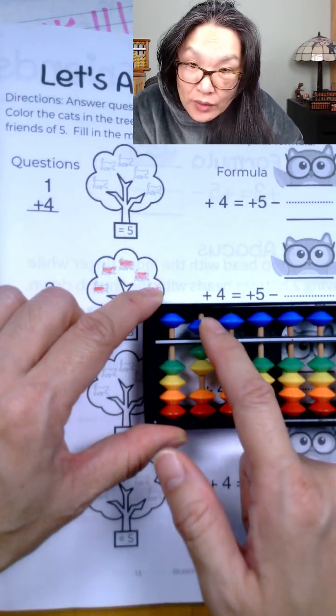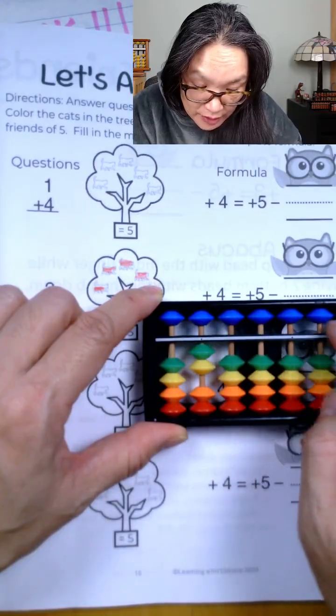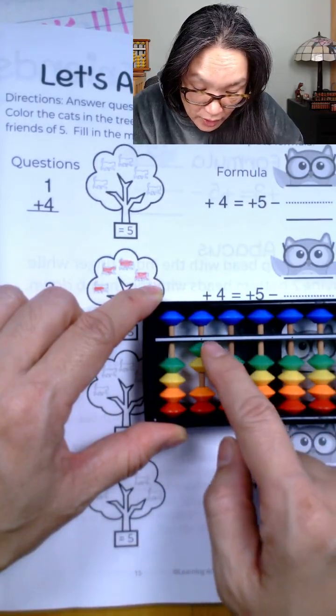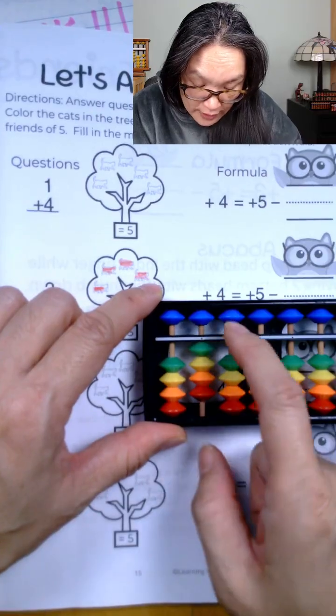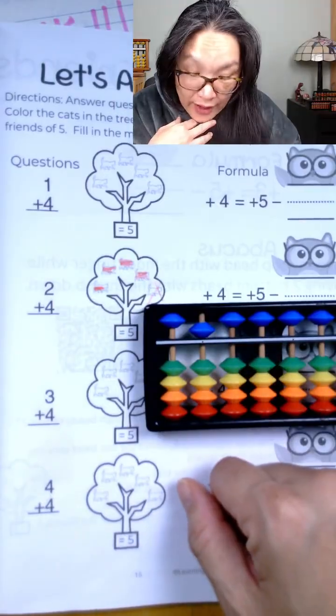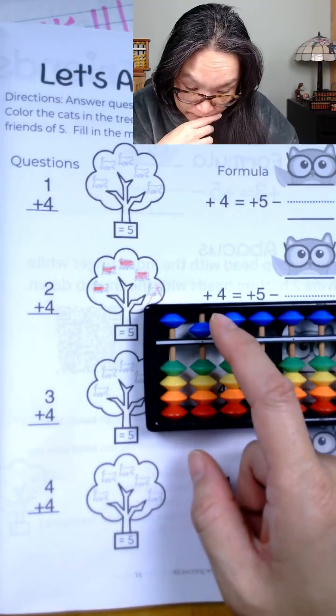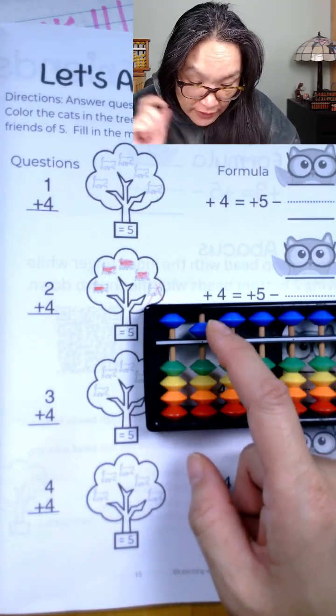The top bead will always have a value of 5. So let me remove that. Now none of the top beads are touching, so we have 2. 1, 2, and then 3, 4. And as I said before, the top bead has a value of 5, just like a tally mark. So we have 5 here.